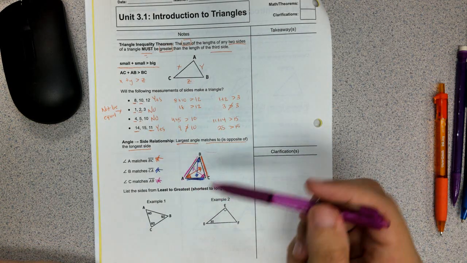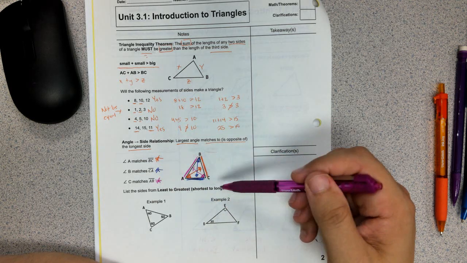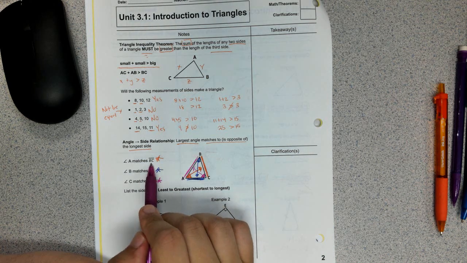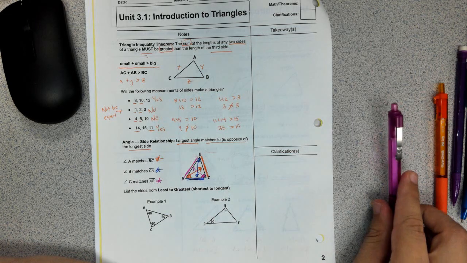So if you see the pattern, whatever angle you choose, the two letters that you didn't choose are the side that go with it. So notice we have angle A, and it goes with side BC. Notice the side doesn't have an A in it. Okay, that's an easy way to remember.